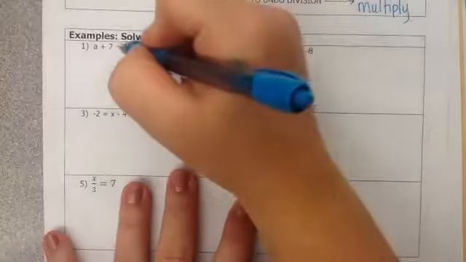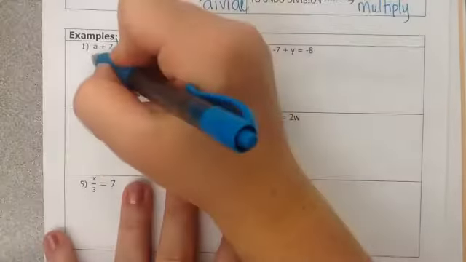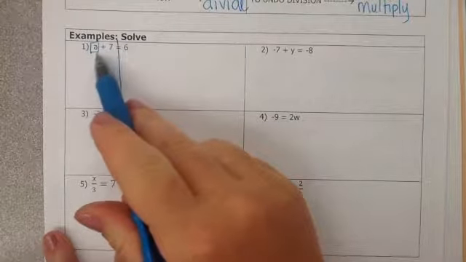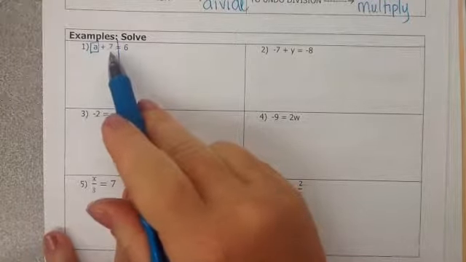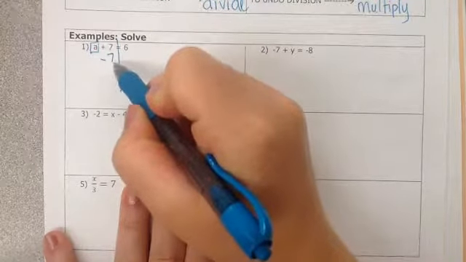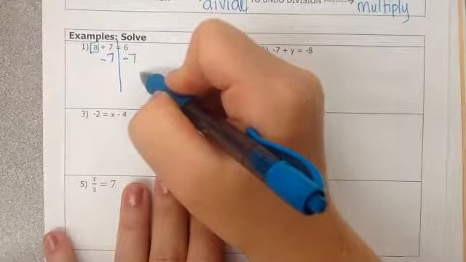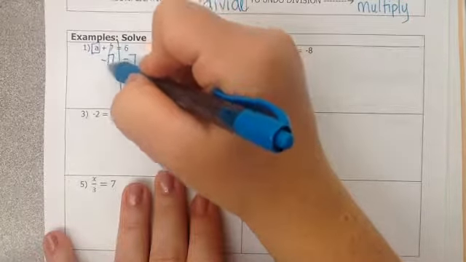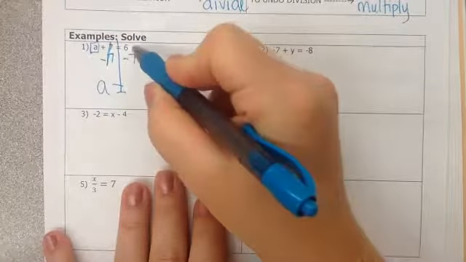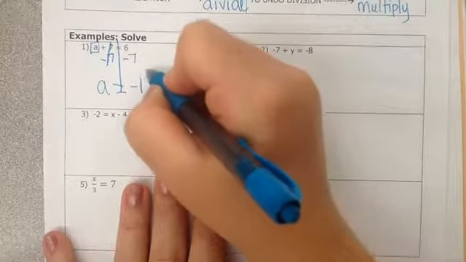So for number 1, here's my equal sign that breaks it up into two different sides. What's our variable? A. So I need to get rid of this plus 7 because it's on the same side as A. How do we get rid of a plus 7? Minus 7. And what we do on one side, you must do to the other to keep that balance. What happens here? 7 minus 7 cancels. A equals 6 minus 7, negative 1.